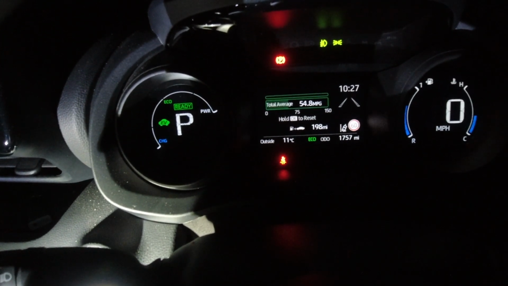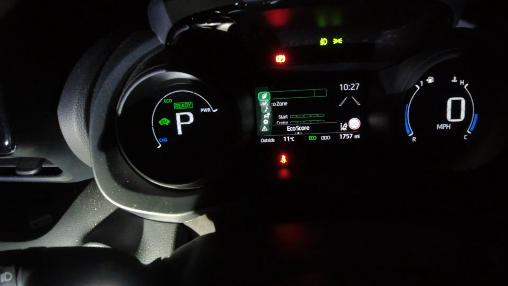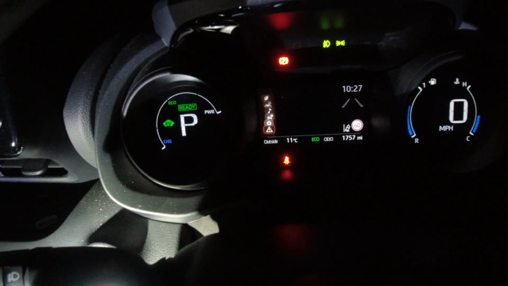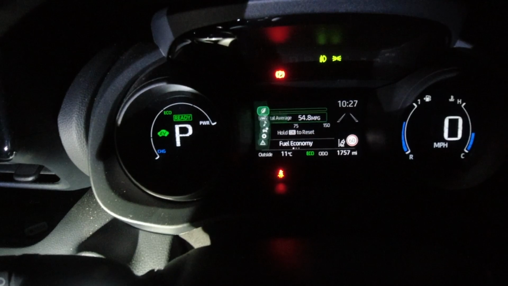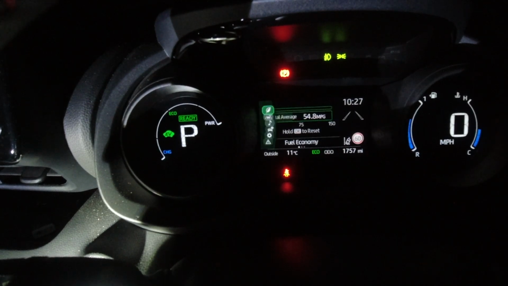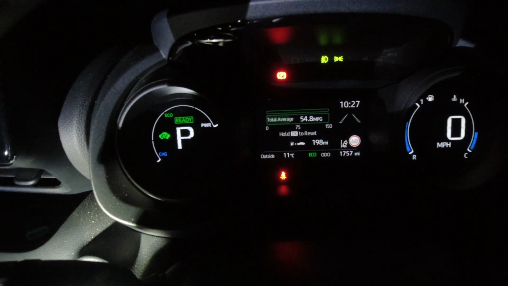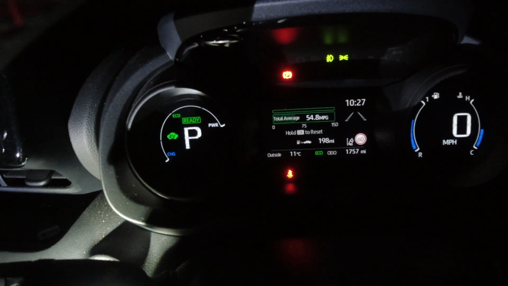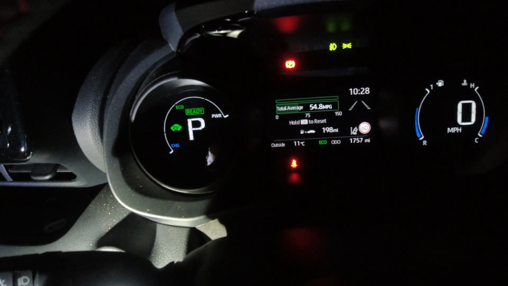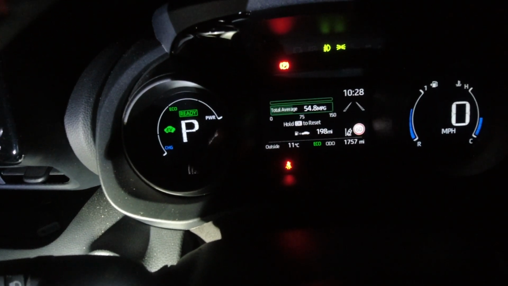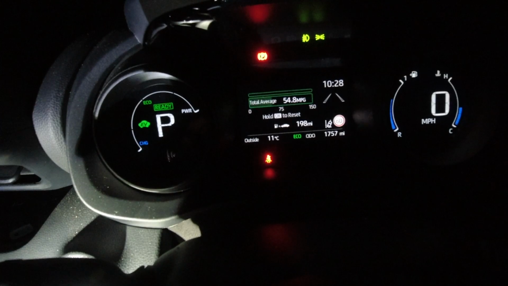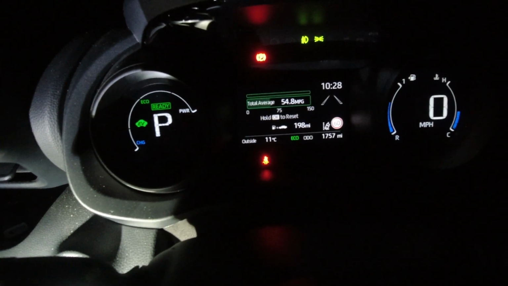There's a lot of information in this screen. So we'll start on the first screen. You can see there the leaf that was highlighted in green. That's your first menu, the very top menu. And that puts you into your average, in my case, the average for the fuel tank that I'm burning through now, and how many miles it estimates I've got left in the fuel tank.